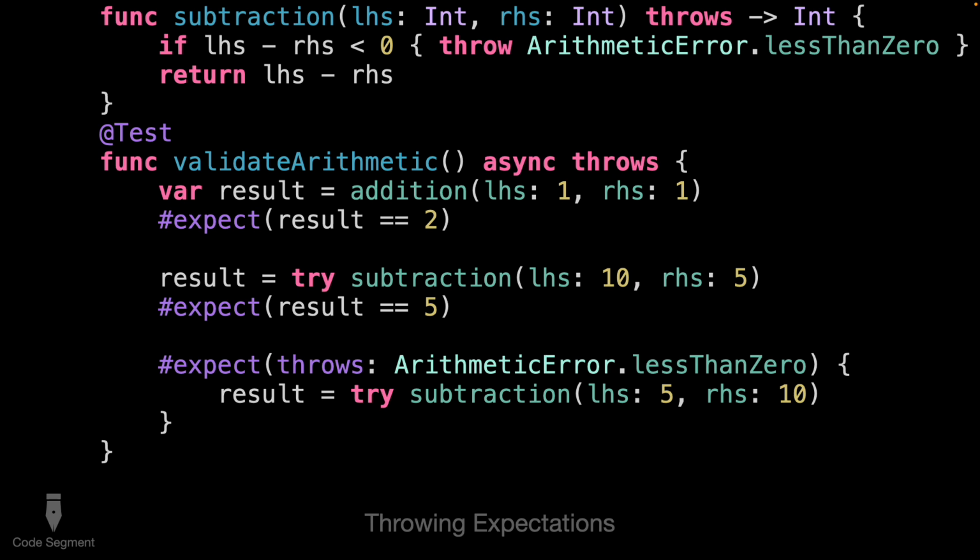So if the closure on this expect throws call does not throw the arithmetic error less than 0, the expectation fails. So we're making sure that our error handling works just fine. Any questions about this syntax stuff and these three cases of expectation? Cool.